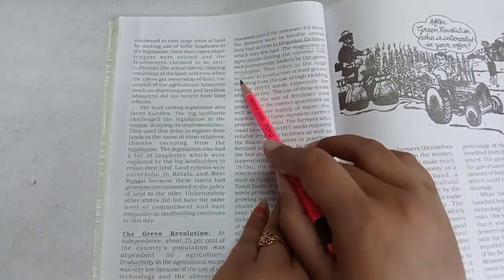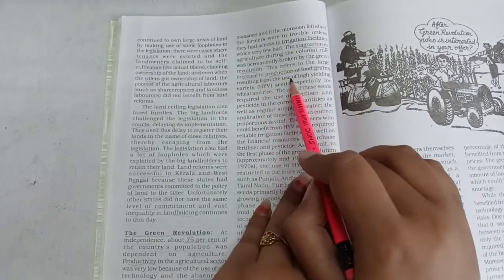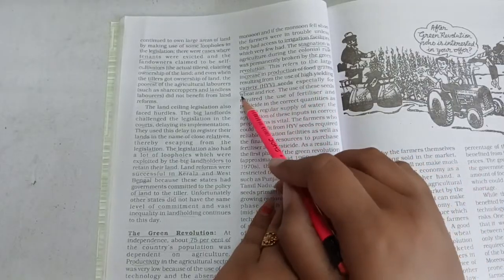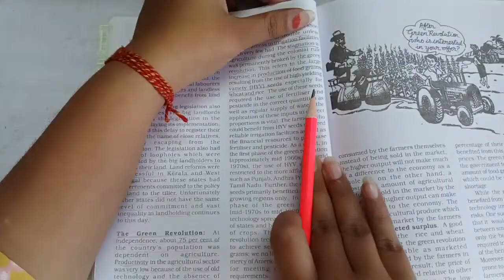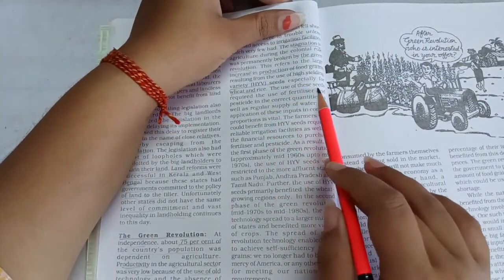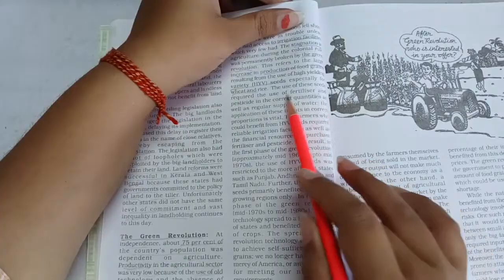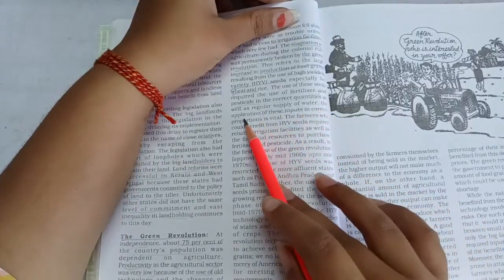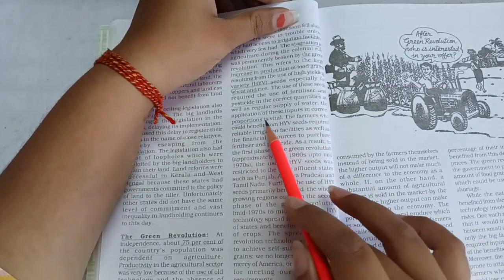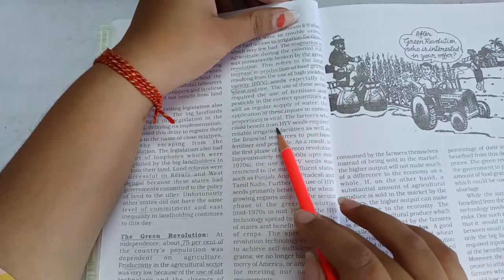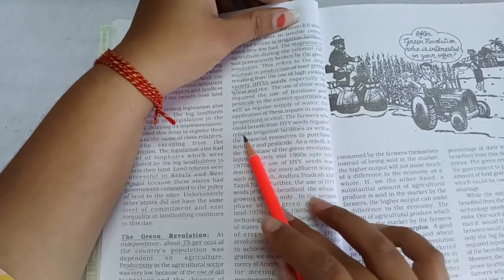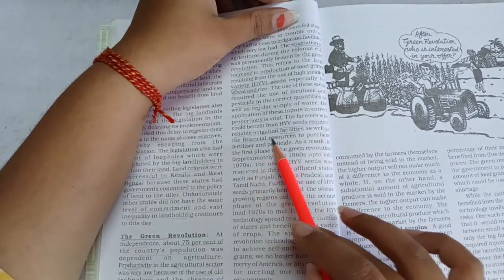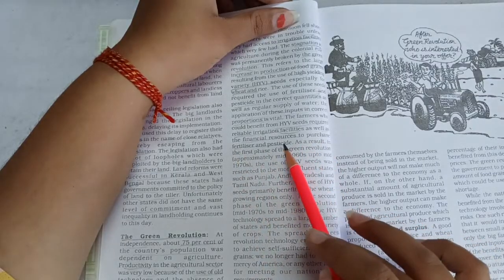This refers to the large increase in the production of food grains resulting from the use of high-yielding variety HYV seeds, especially for wheat and rice. The use of these seeds required the use of fertilizers and pesticides in the correct quantities as well as regular supply of water. The application of these inputs in correct proportions is vital. The farmers who could benefit from HYV seeds required reliable irrigation facilities as well as the financial resources to purchase fertilizer and pesticide.